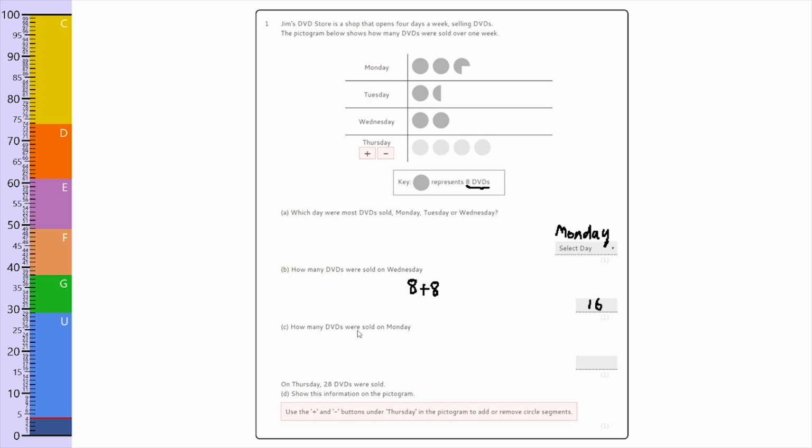For question C, how many DVDs were sold on Monday. Now this is a harder question because not only do we have the 8 that's here and the 8 that's here, but we've got an almost 8. It's almost a complete circle, but it's not quite. So we need to know what each of these quarters is worth. Well, let's pretend that each of these quarters is worth 1. So let's have a look at a completed one. 1, 2, 3, 4. Well, they don't add up to 4, they add up to 8. So let's try 2. 2, 4, 6, 8. Well, that works. So each quarter of the circle represents 2.